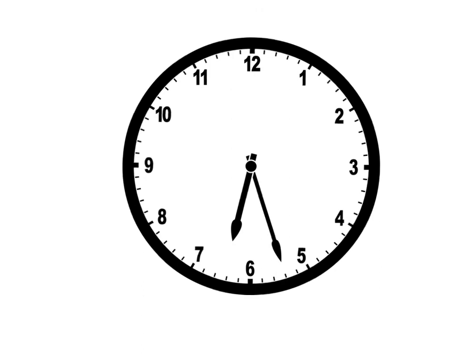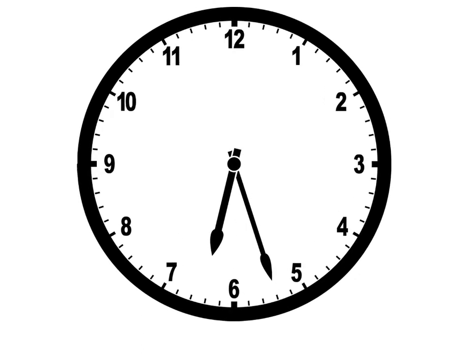Let's have a look at how we would read this time using the advanced way of reading the time. Again, we focus on our hour hand first, and we can see it's coming in here between the 6 and the 7. So we've passed 6 o'clock, but we haven't quite got to 7 o'clock yet. We're going to need to remember that for later.